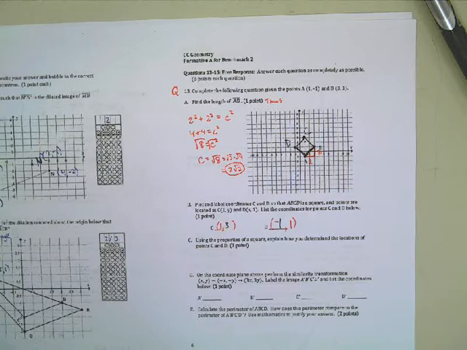Up 5, and then we're not going left or right at all there, so it's 0. Are these slopes opposite reciprocals? They can't be, right? And so this is actually not a square. This is not a square, okay? That's why we have to draw it the way we did up here.